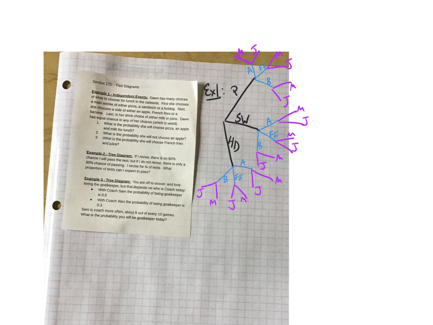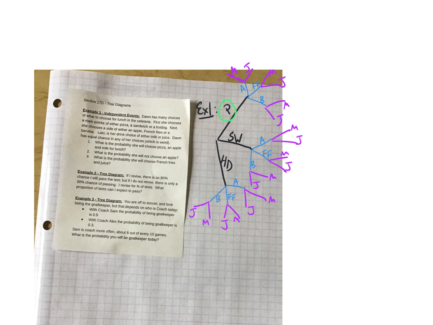Okay, so question 1 asks, what's the probability she will choose pizza and apple and milk for lunch? So pizza, an apple, and milk. Well, let's answer that below. So the probability of pizza, apple, and milk would be, you can see there's only that one option, but we need to figure out of how many.